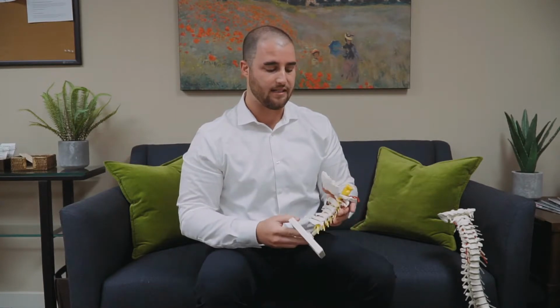If we're able to do that, it's going to be a much more long-term and permanent correction than if there were to be lots of very general mobilizations of the spine. So when we're looking at the anatomy of the spine, we just talked about the mechanical compensations that happen to your posture when that area gets misaligned. But there's also another very important aspect to this that we have to cover, and that is the neurological implications of the misalignment.